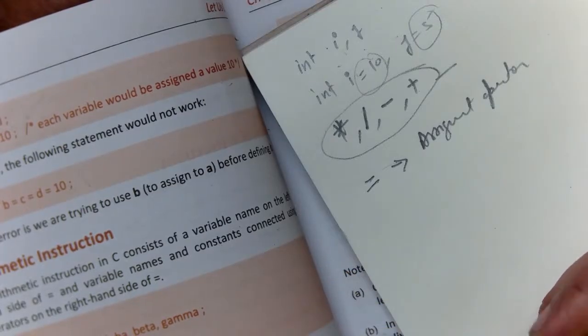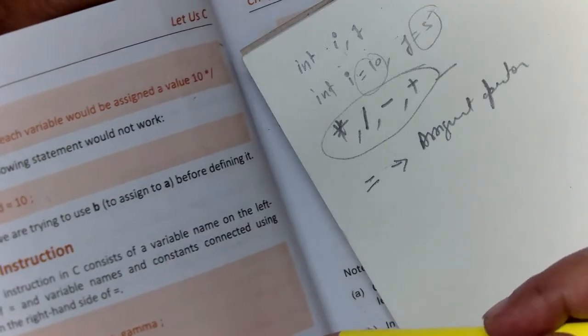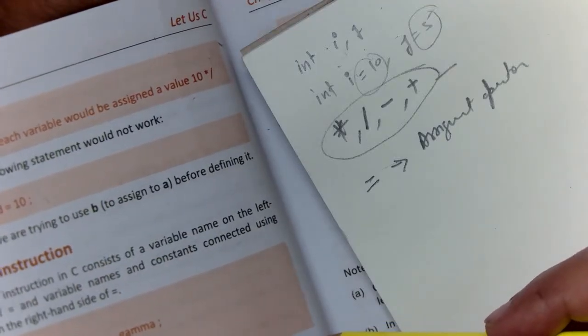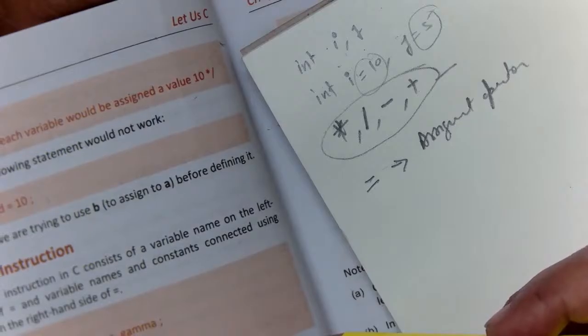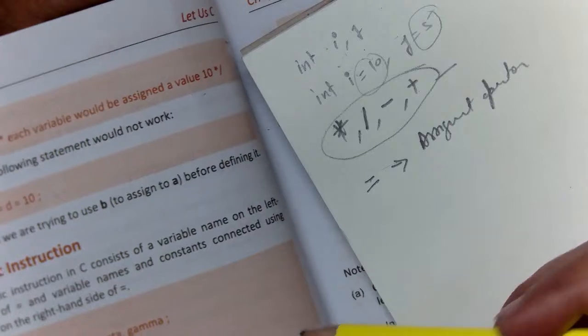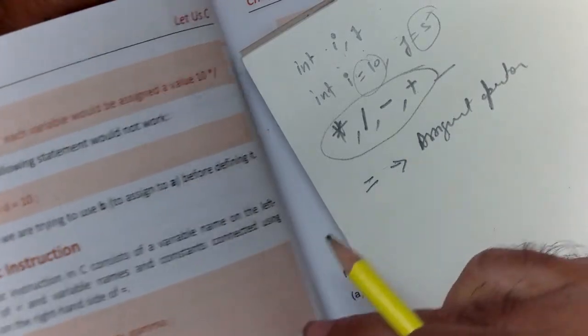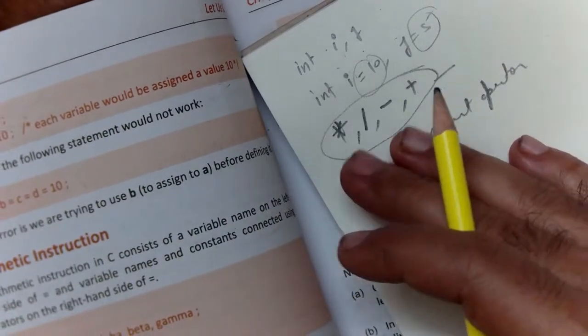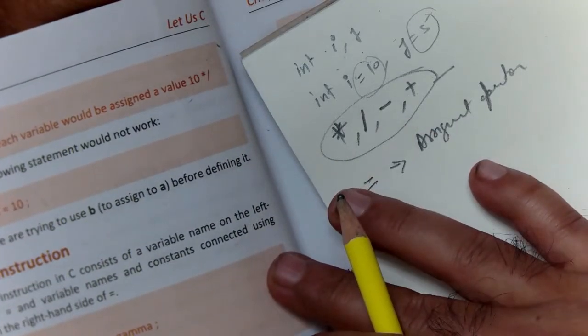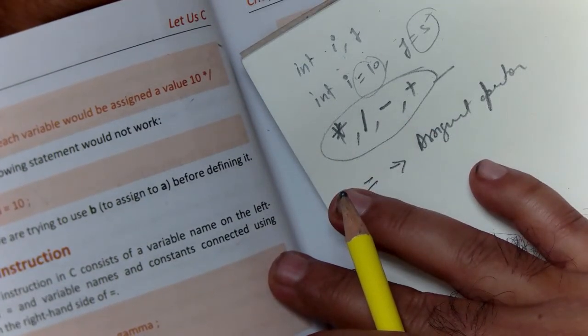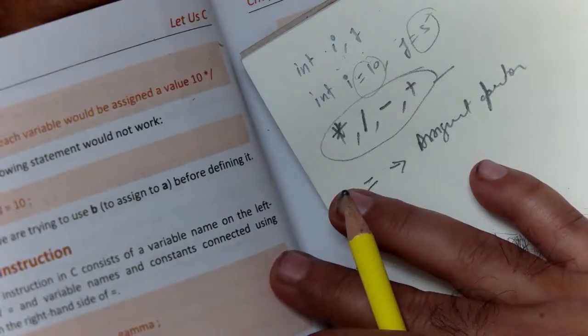These are variables. Variables and constants together are called operands, on which the work is being done. While executing an arithmetic statement, the operands on the right side are operated upon by the arithmetic operator, and the result is assigned using the assignment operator.